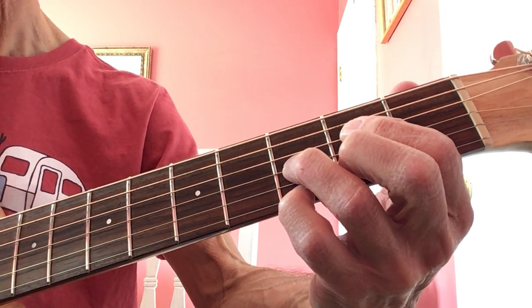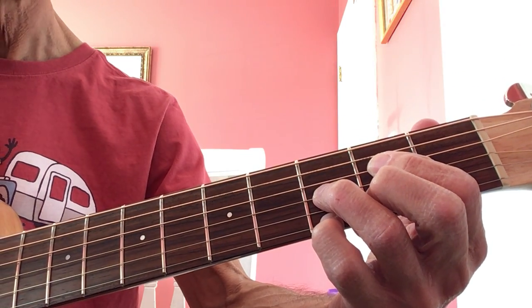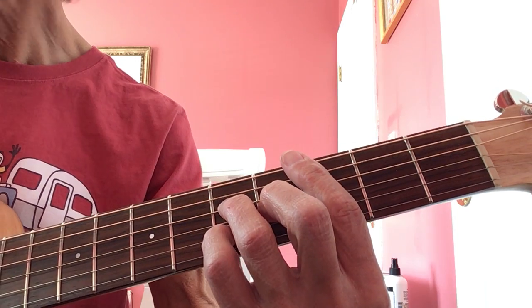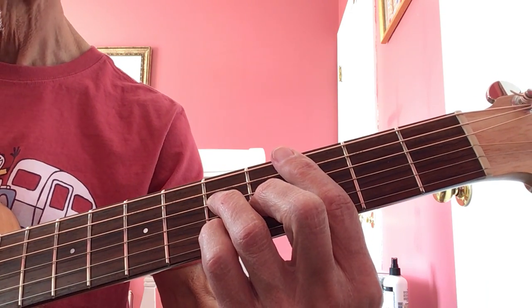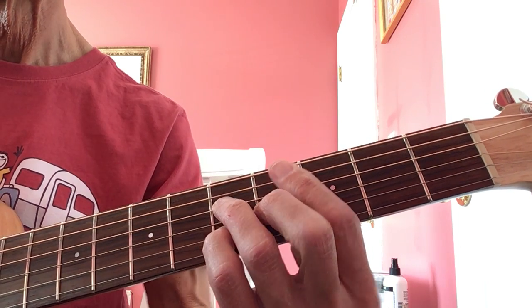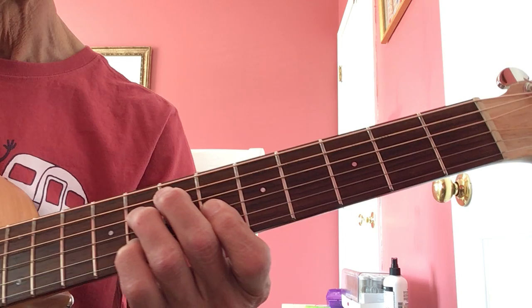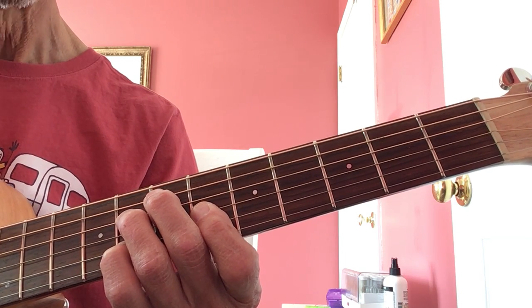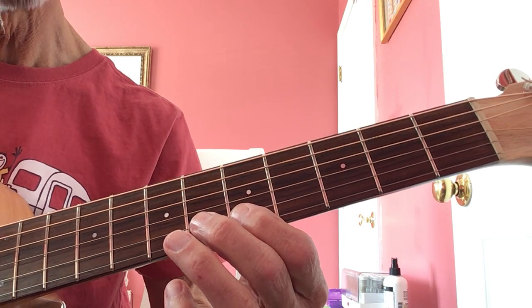Okay, I hope you find that interesting too. But then the song continues on. So I'm going to go back and I'm going to start at that 5/6. I'm going to use this one. Then I'm going to play that 5/6 with my first finger to my second finger.